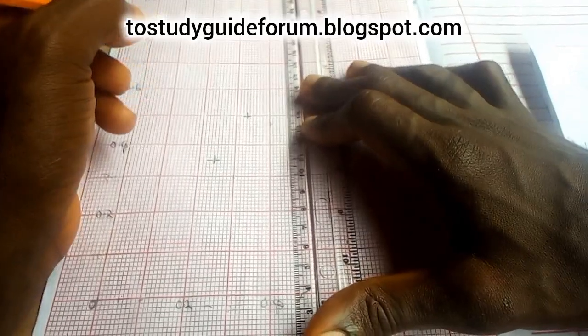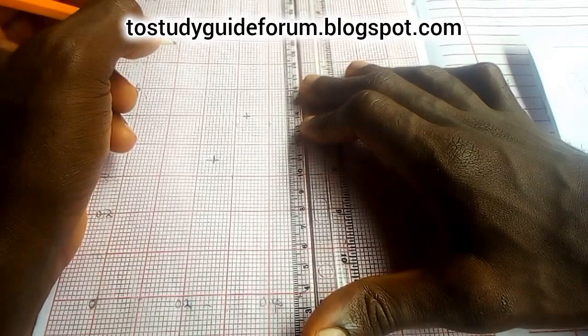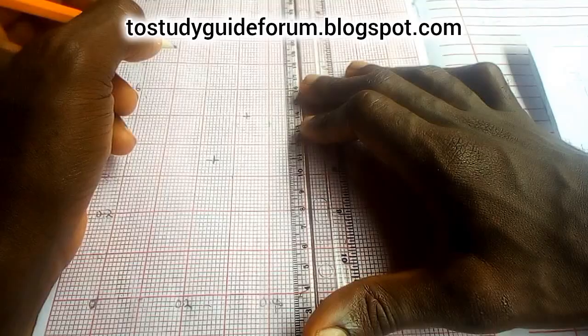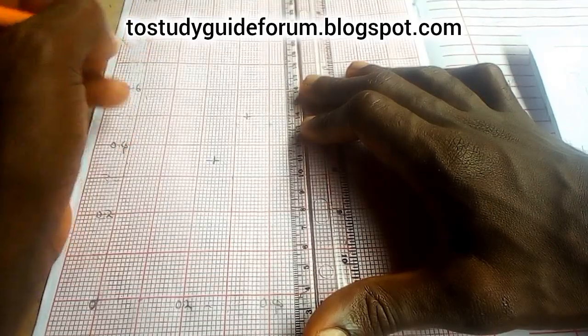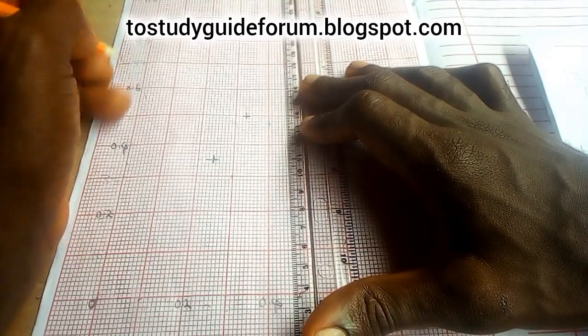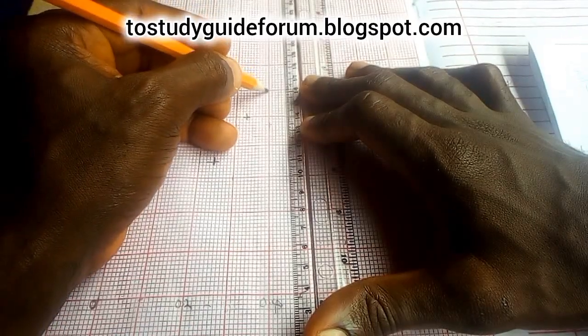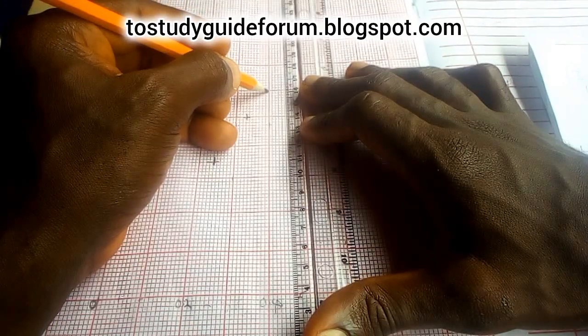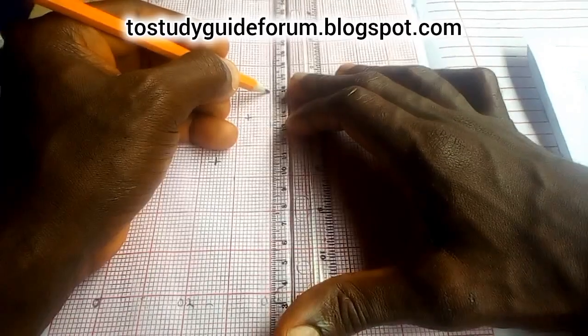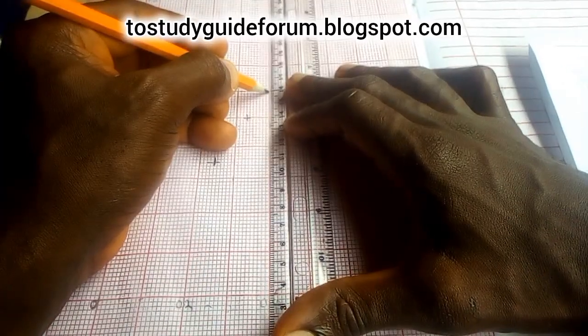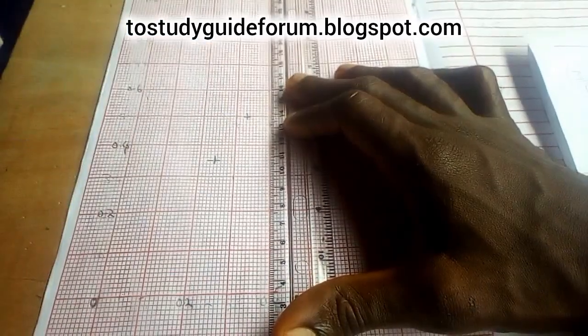So that's the next one. The next one we have there is 0.64 on the sine i axis. Then 0.6. This is 0.6. Then the other one, 0.49. This is 4. Let's locate the 6 first on the vertical axis.